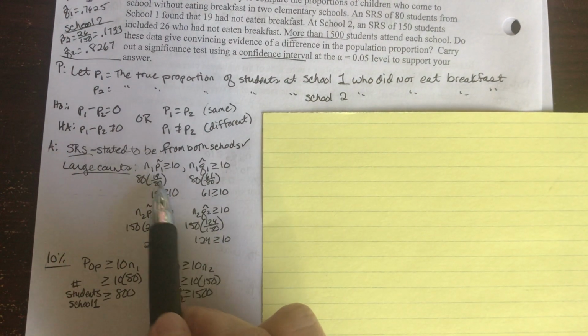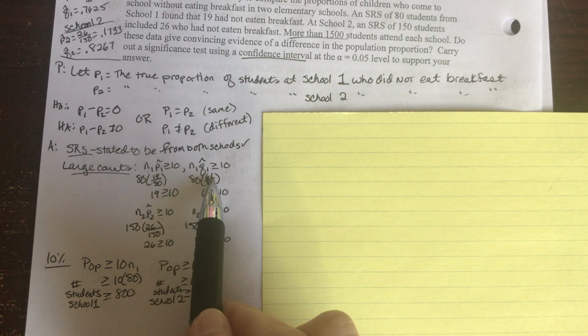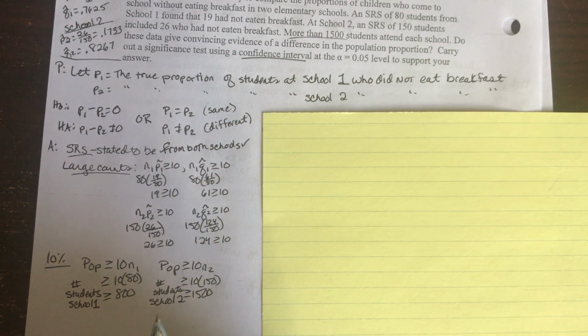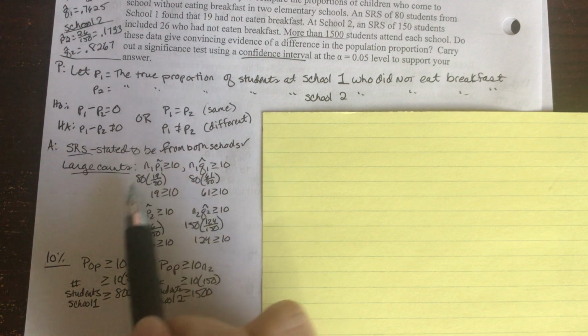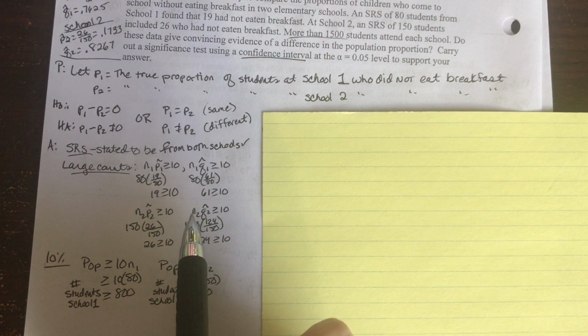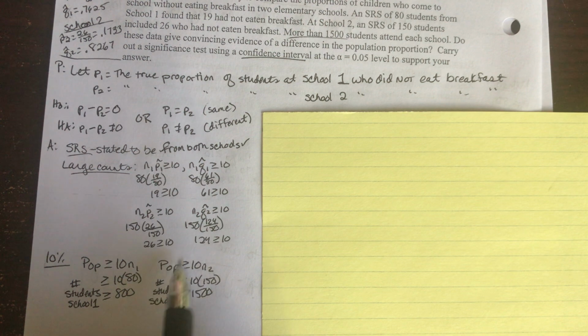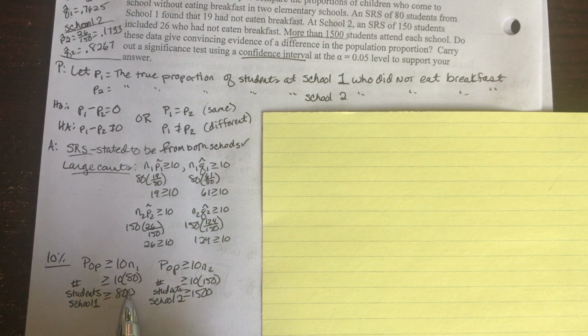Large counts. I handled school 1, n times p hat, n times q hat, so I got 19 and 61. School 2, n times p hat, n times q hat, 26, 24, so we are good to go here. Large counts, we're good to proceed. Then we need to do our 10% condition. You need to check it for school 1 and for school 2. School 1, there are at least 800 students. School 2, there's at least 1,500 students.